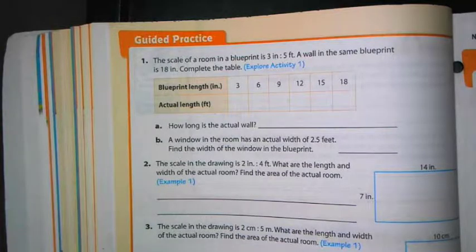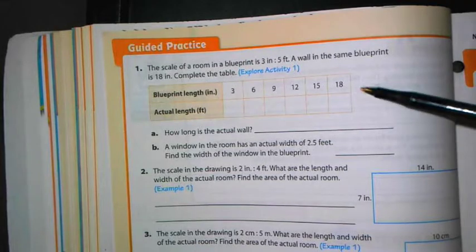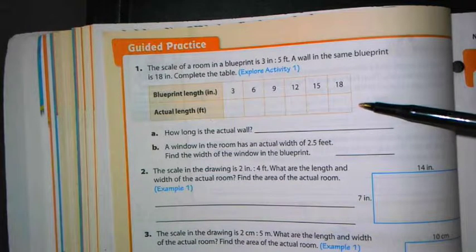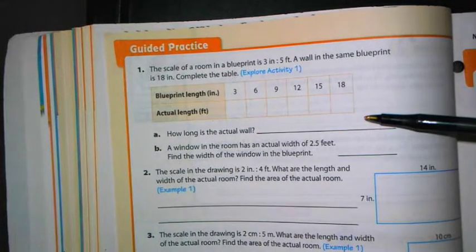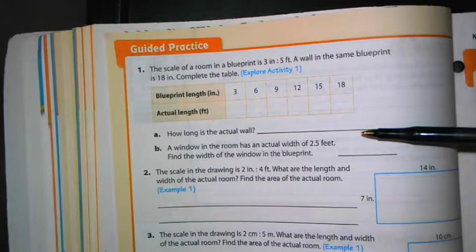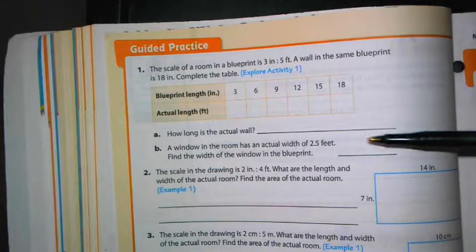Okay, so today I'm going to be working on problem number 1, page 130 from your textbook. Now, again, kind of going with what the lesson has been for the week, we're going to talk about scale drawing. And I did want to take a time to explain to you a little bit as far as what scale drawing is, or what scaling represents.